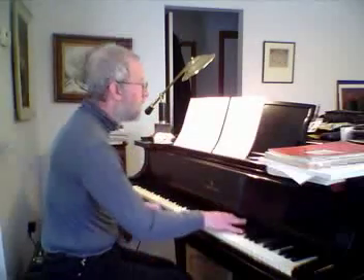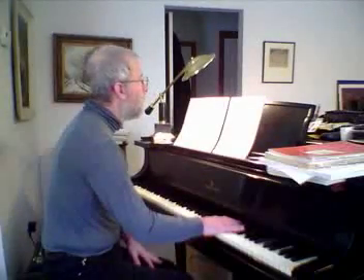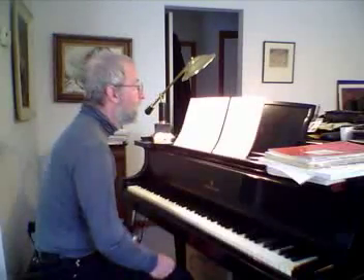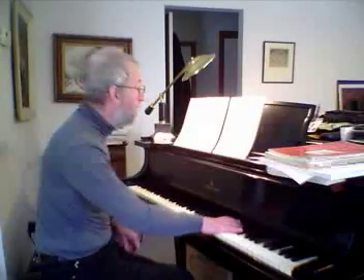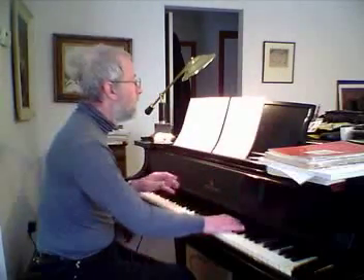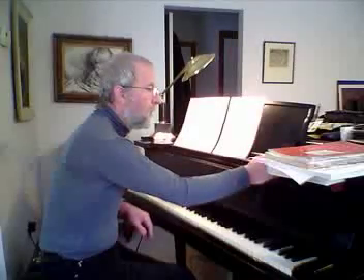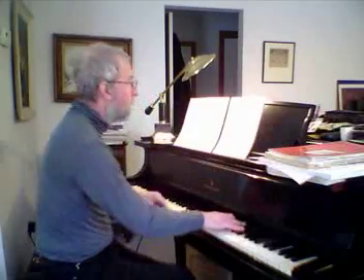Molto ritenuto, lento. Okay, well, lento is exactly the same indication as minimoso. So minimoso is a comparative. Lento is, shall we call it, an absolute indicator of tempo. Tempo is always relative, but here he's using two different indications for the same tempo, minimoso and lento.